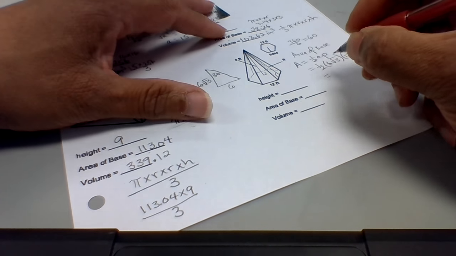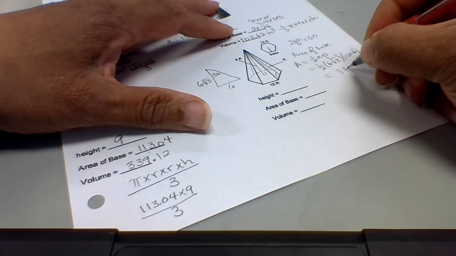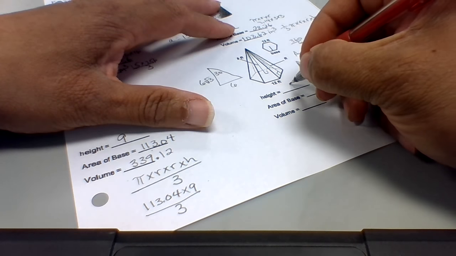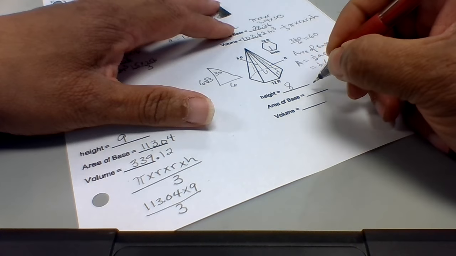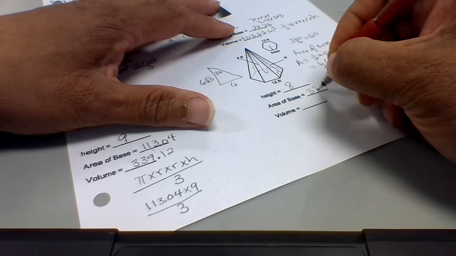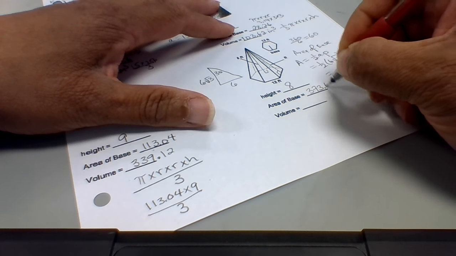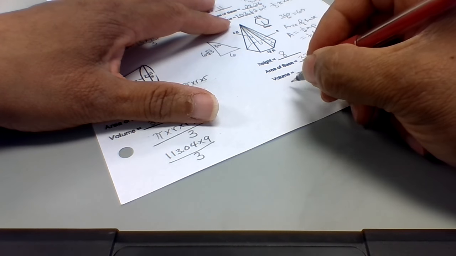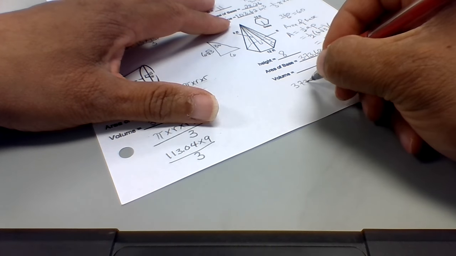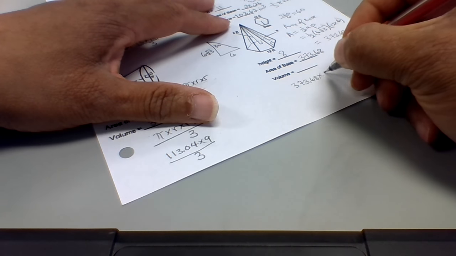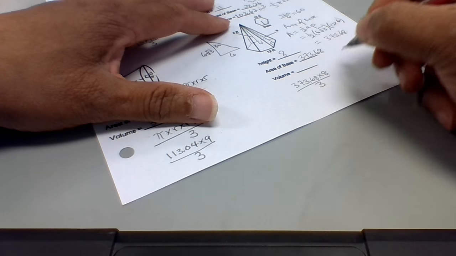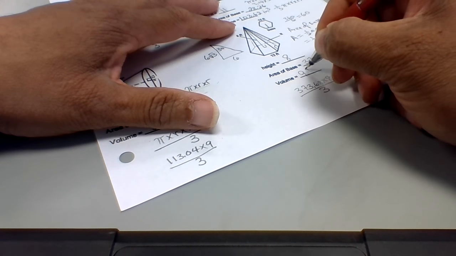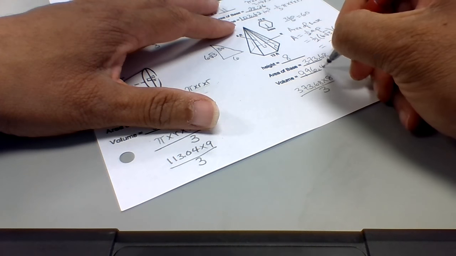And multiplying that out, you'll end up with 373.968. And the height of the shape is 8. So the volume is going to be 373.68 times 8 divided by 3. And when you do that, you end up with 996.48.